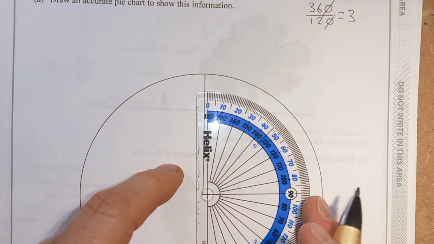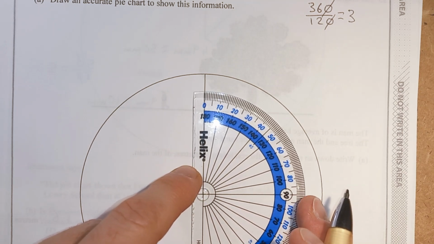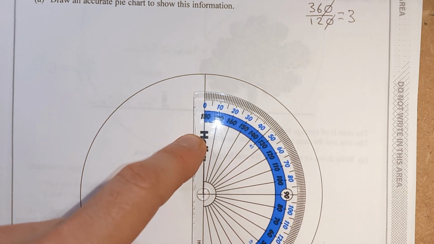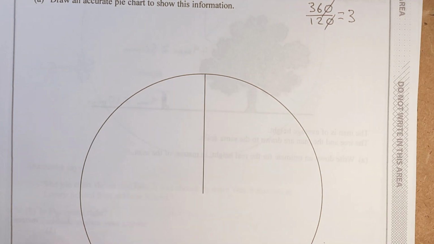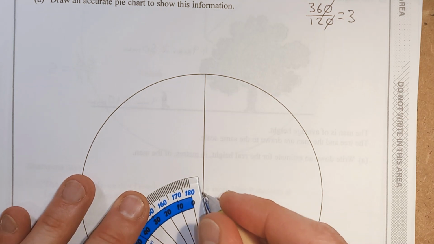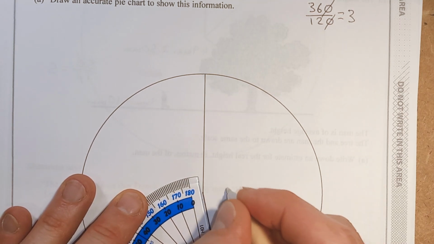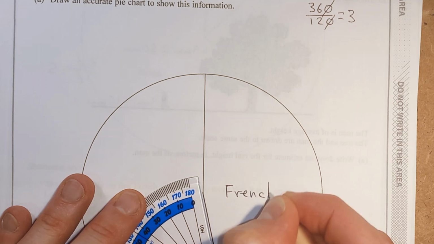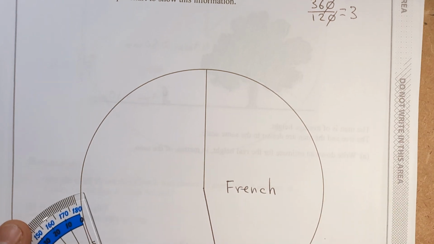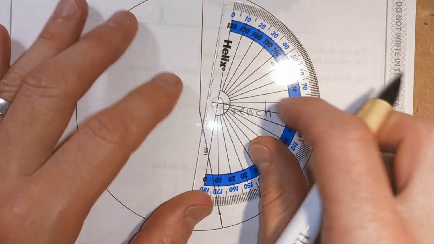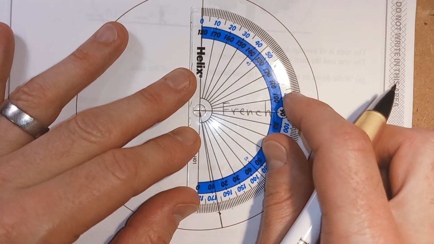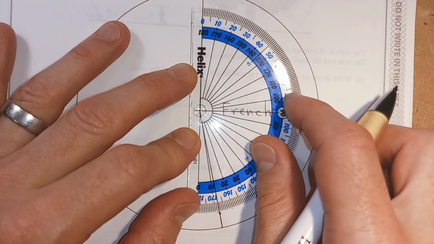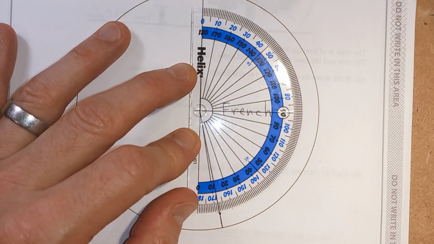So, I moved it. Let's get that back. So this would be 160. 170 is there, so that would be my 168. And then I can just use this to draw a straight line up to the edge. This is going to be French. Okay, sorry, I didn't really show it when I was doing that. Not sure how well you could see that protractor there. But if I show you, you should be able to see that lines up with 168 on there.